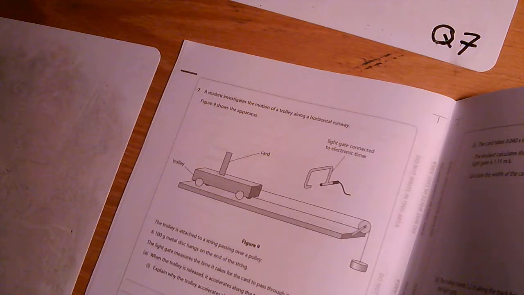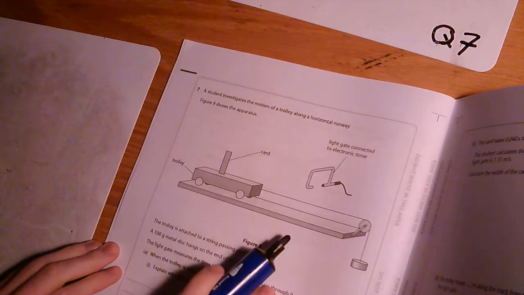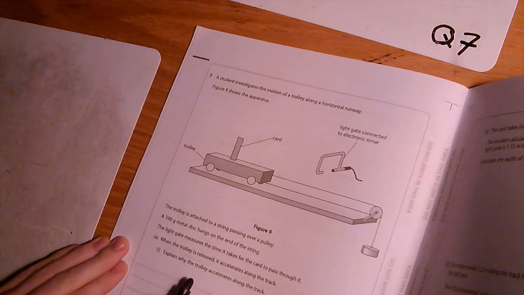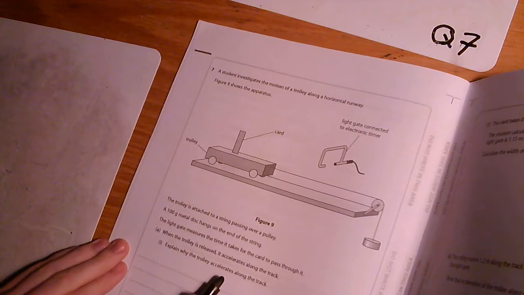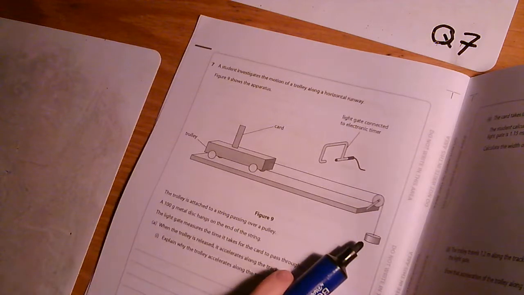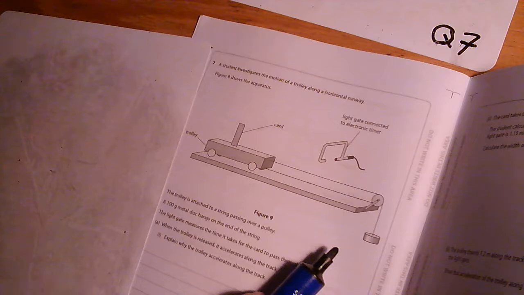Question 7 then. So we have our trolley and card and light gates and everything else that you can clearly see in the picture. And we were asked first of all why the trolley is going to accelerate along the track. I mean, the obvious answer is because of this guy here. But you need to explain that in slightly more physicsy terms than because of this guy here.